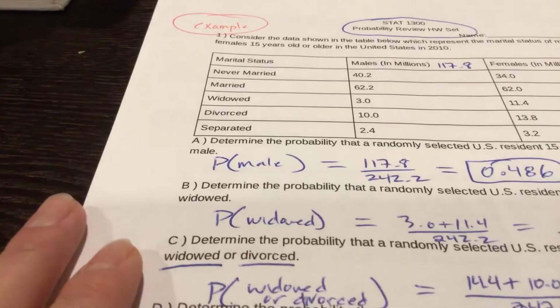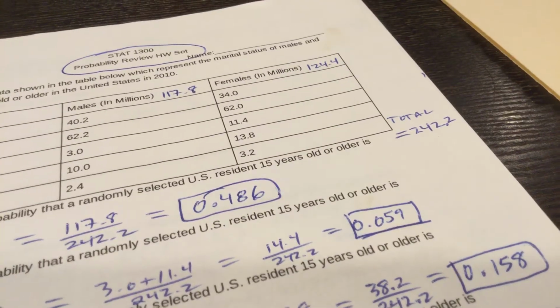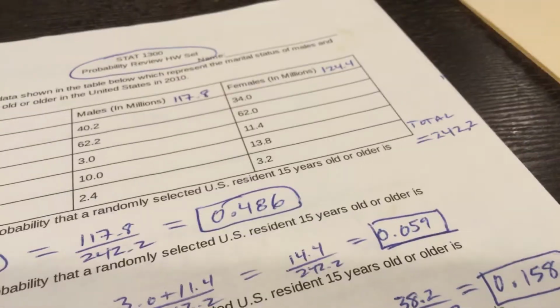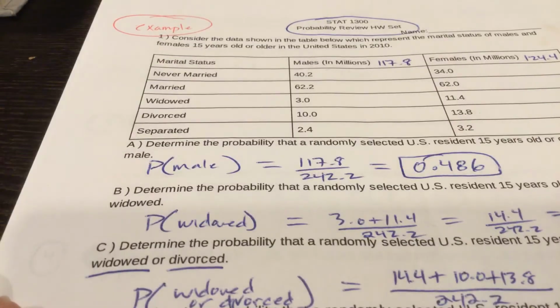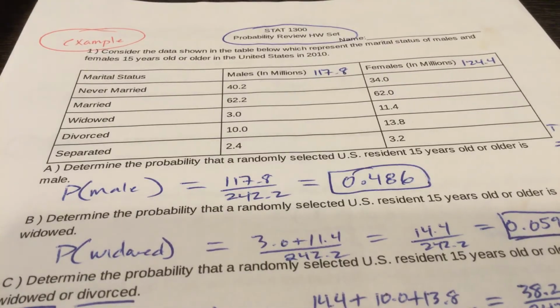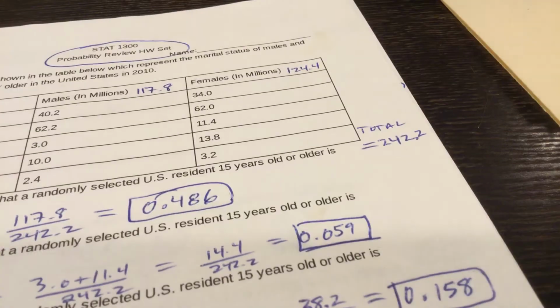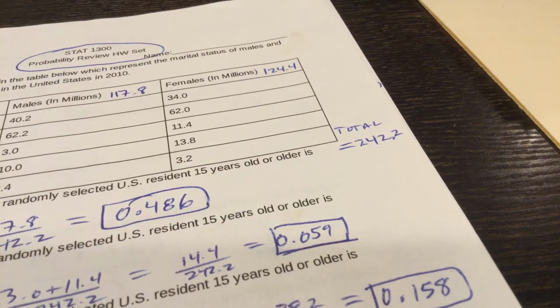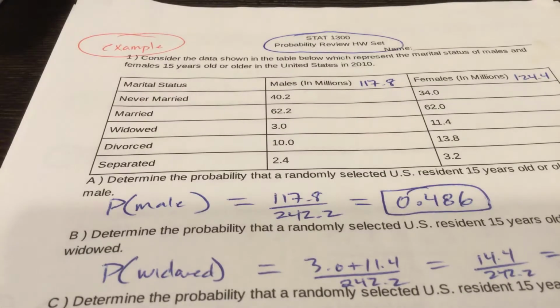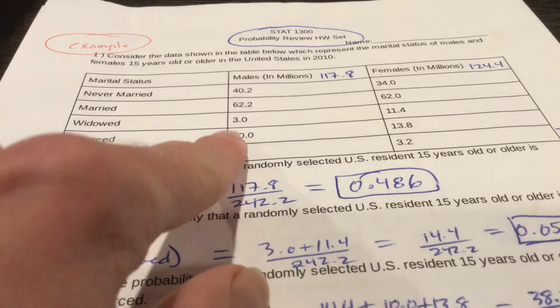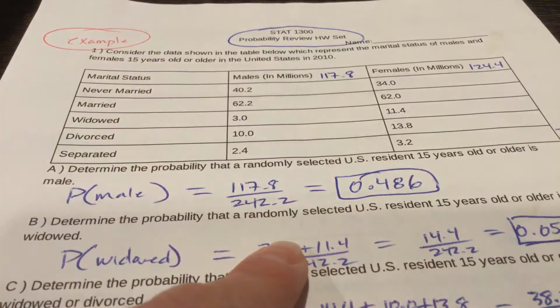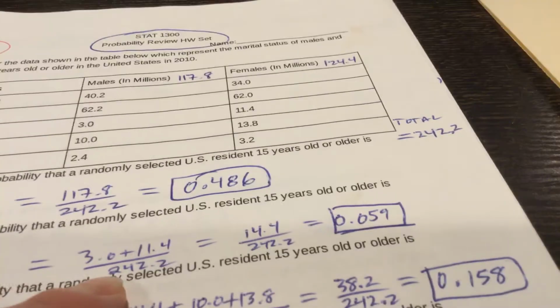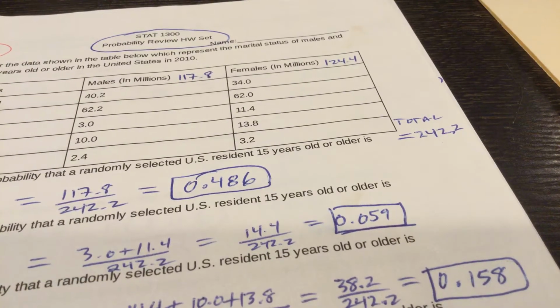That one's pretty easy. Determine the probability that a randomly selected U.S. resident 15 years or older, again, someone from here, is widowed. So what's the probability of finding someone widowed? Again, the denominator would be the whole population of 242.2. And who is widowed? I do want you to show me that it's 3 plus 11.4. Show that little bit of work. That's the probability. All right, round probability to 3 decimals.